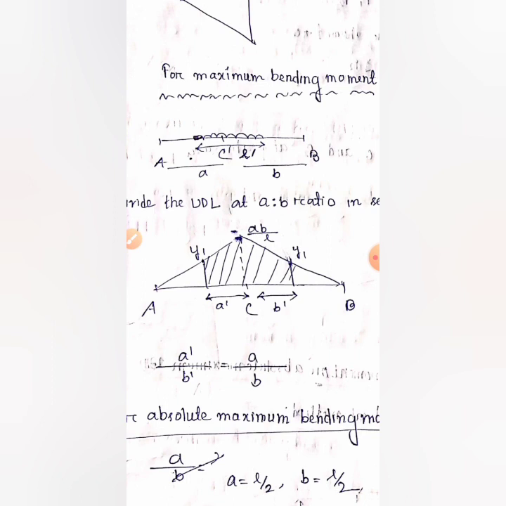Now what will you have to see? Just observe the AC and BC lengths, that means the ratio in which section C divides AB. Let's put it in an easier way. Suppose AC length equals a and BC length equals b, so the section C divides AB in the ratio a to b. I repeat, suppose AC equals length a and the portion BC equals b, and the whole length of the beam equals L.